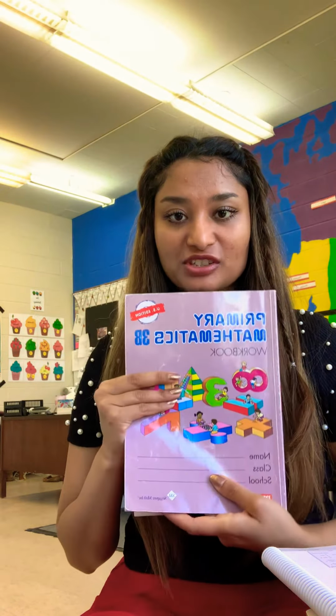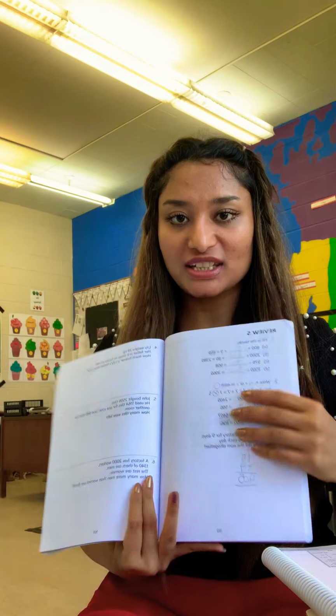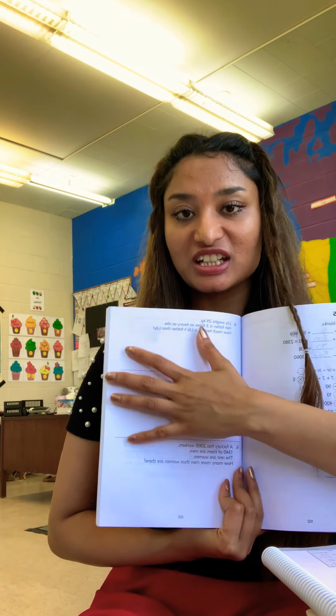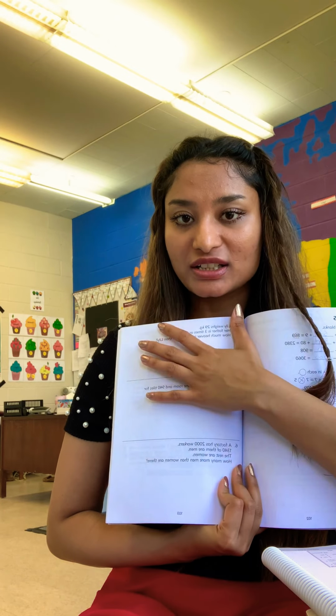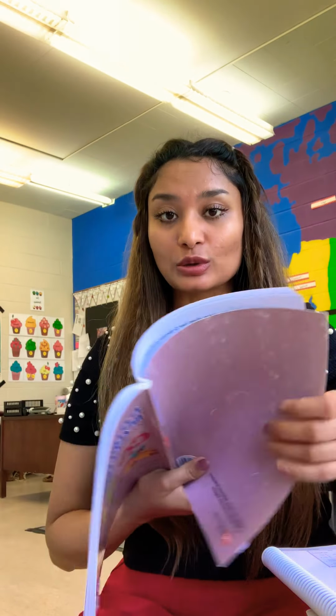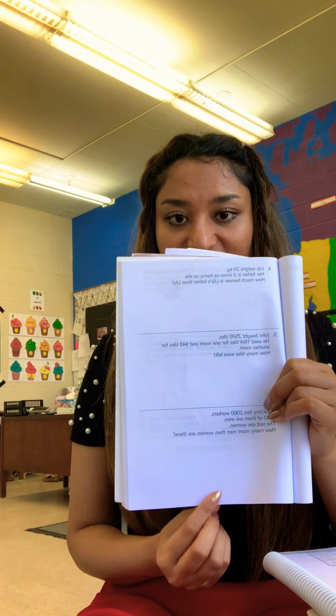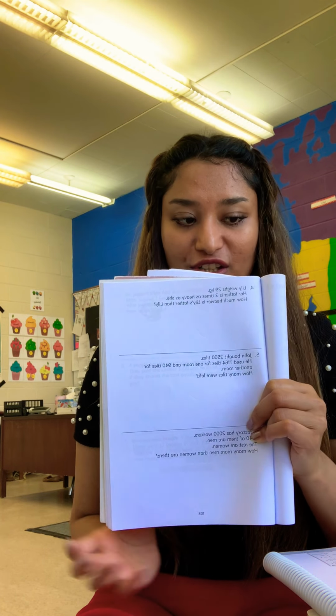And we are going to grab our workbooks. So go grab your math workbook and we're going to open to review 5. And remember on Monday, we finished this page. So Tuesday, we are working on this page, okay? So let's get started. Today we will work on questions 4, 5, and 6, and we are looking at page 103.